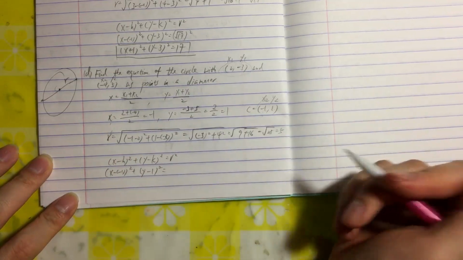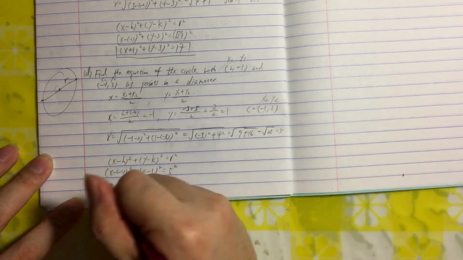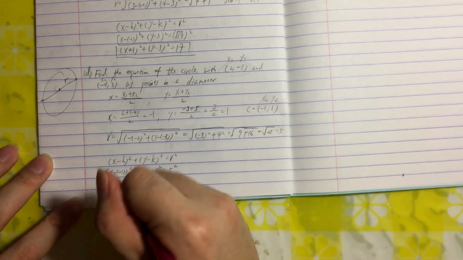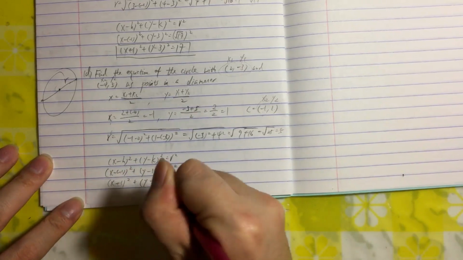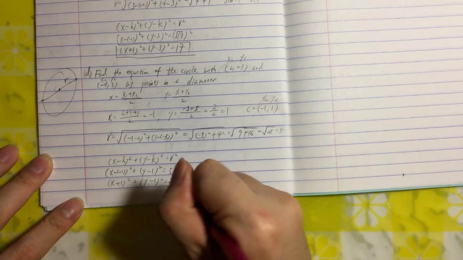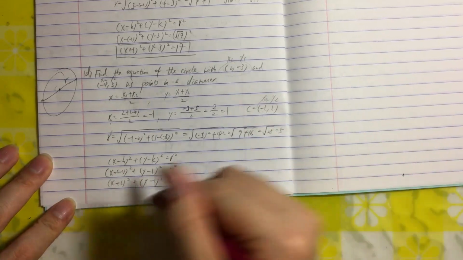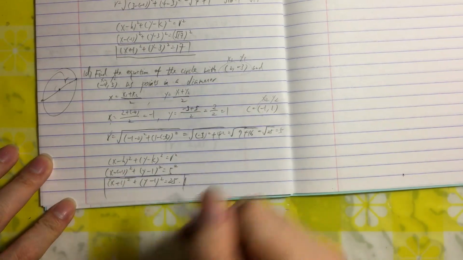Here r is 5, so I get 5 squared. Then simplify. Double negative is positive. We get x plus 1 squared plus y minus 1 squared equals 5 squared. 5 squared is 25. That's an equation of the circle in standard form. That's the answer to part D.